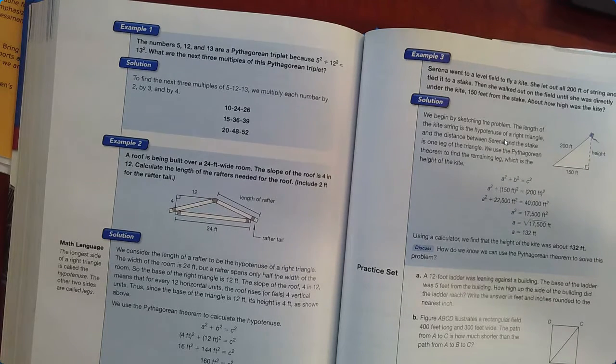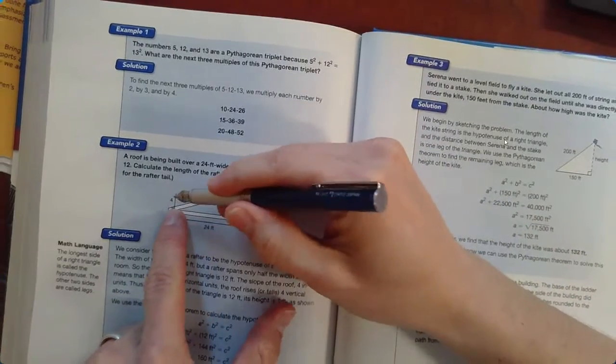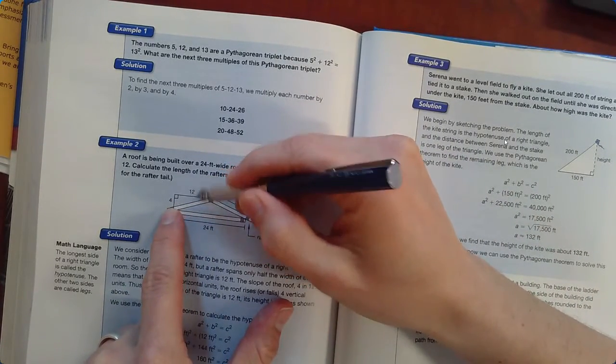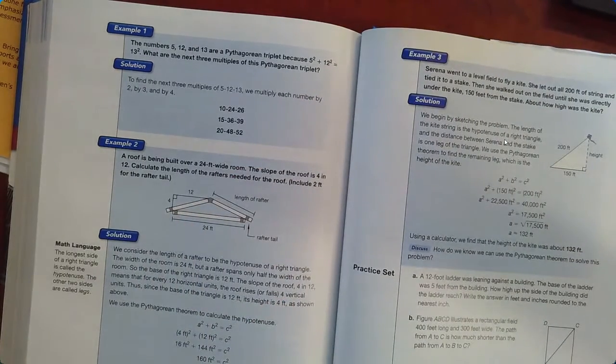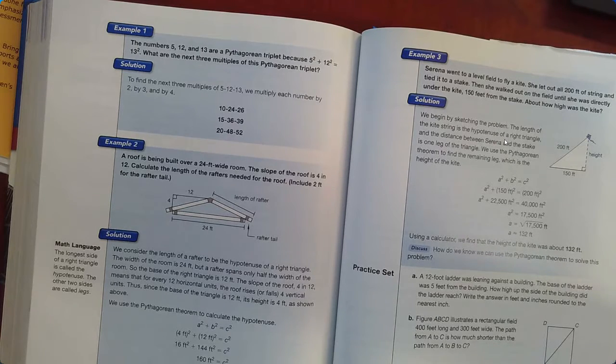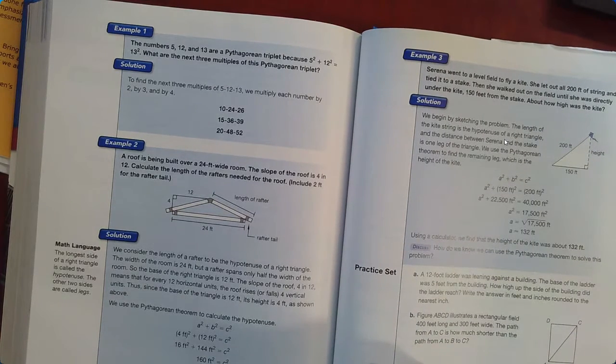Or 4/12. Calculate the length of the rafter needed for the roof. Include 2 feet for the rafter tail. Okay, so you can use your Pythagorean theorem. 4 squared plus 12 squared equals whatever this is here. Okay. You want to include the rafter tail. Okay, so that's important. Include 2 feet for the rafter tail. All right, so you add the 2 feet at the very end.